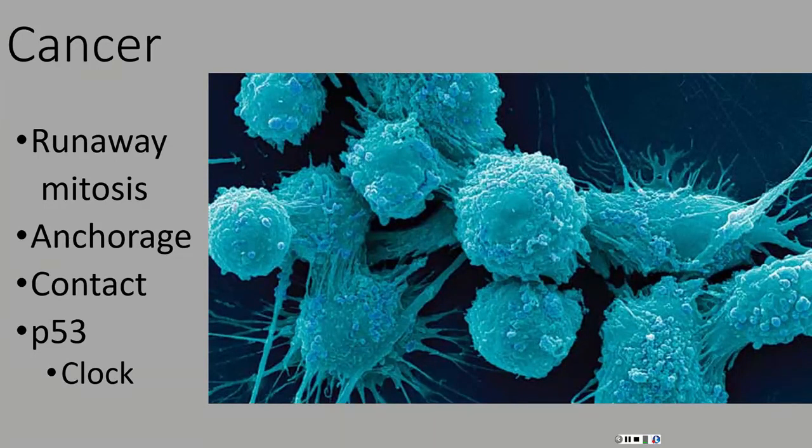When they are anchored correctly and when they are in contact with the proper number of cells, there is no need for mitosis. Let's say you get a cut on your arm. Well, we have just broken some of the anchorage, and the cells are no longer in contact with the correct number of cells. So they start going through mitosis, mitosis, mitosis, until they are back anchored to the correct spaces and in contact with the correct number of cells. Once that's in place, P53 says, okay, now we stop.